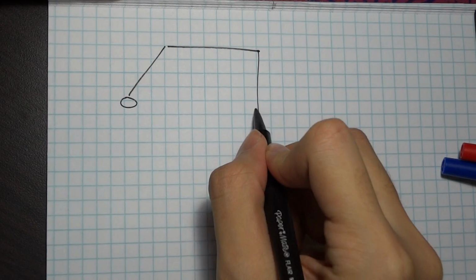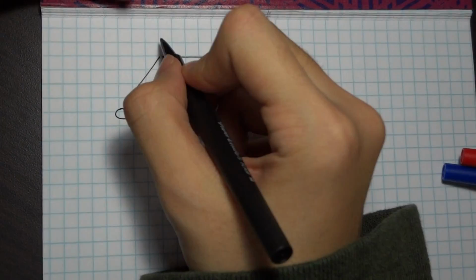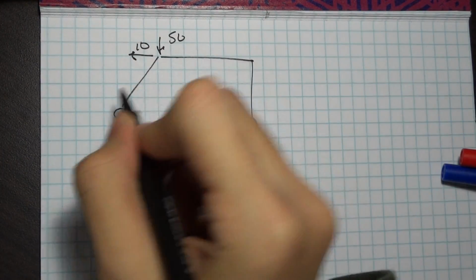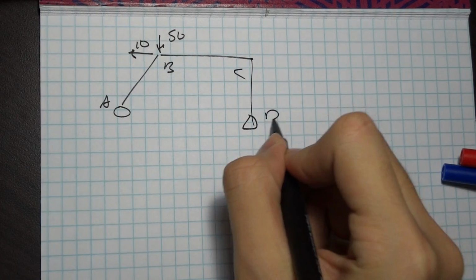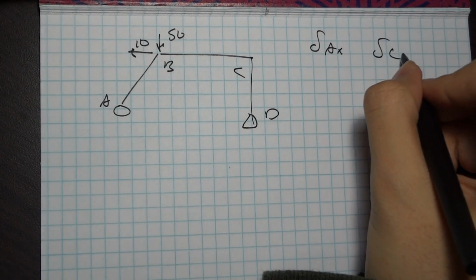You had 50 and you had 10 going this way, and the question was this A, B, C, D, find delta AX and delta CX, I believe.